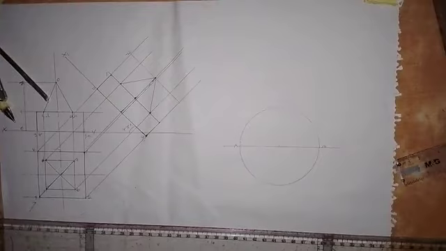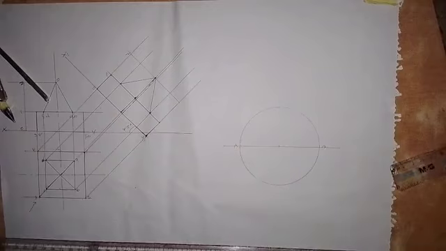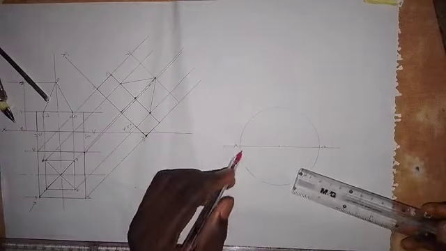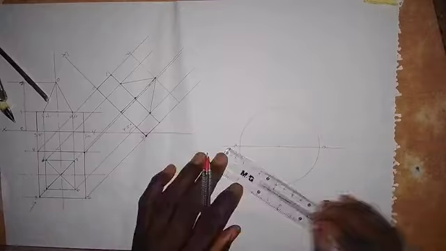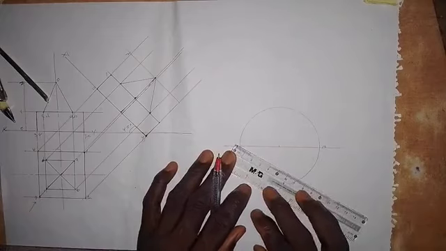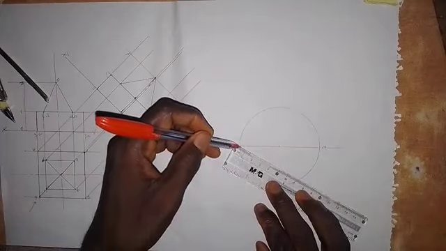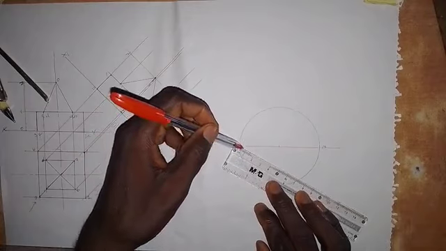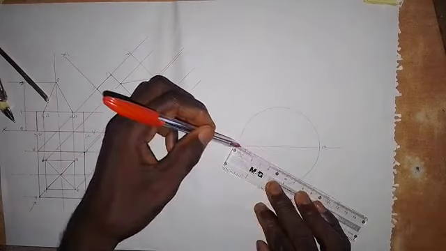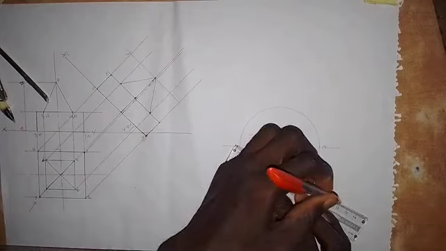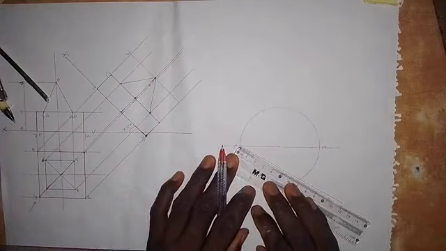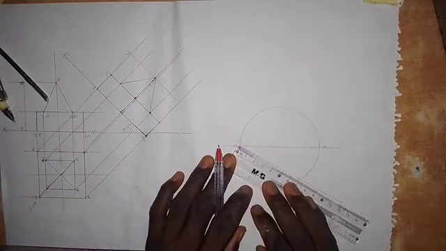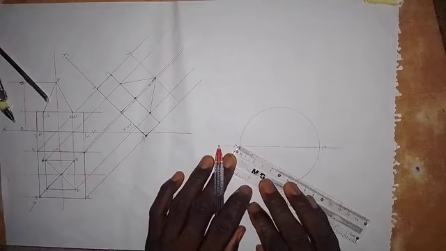The next thing that we are going to do, since we are asked to construct the heptagon, is divide this line AB, that is the diameter of the circle, into 7 equal parts, because a heptagon is a polygon with 7 sides. So we are going to make 7 equal points on this line.